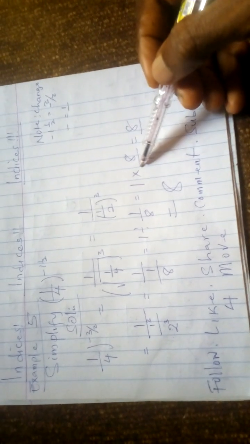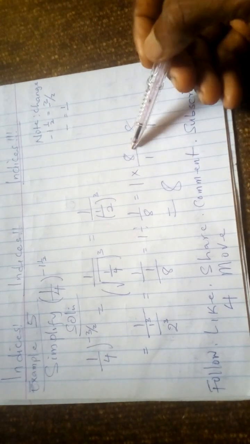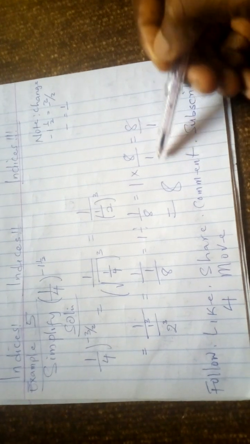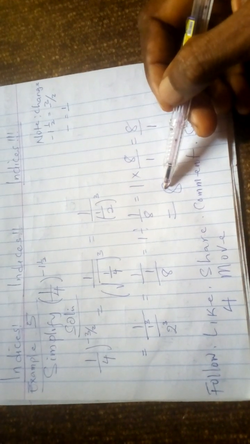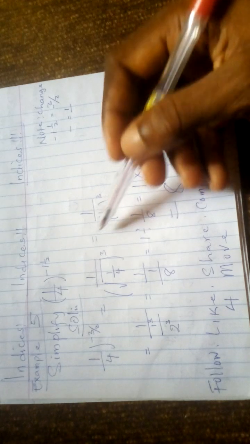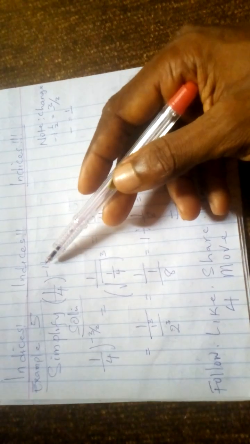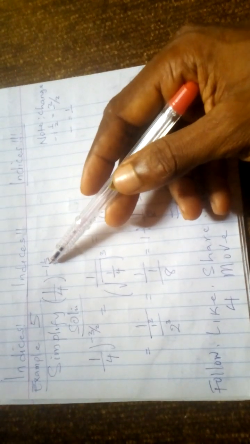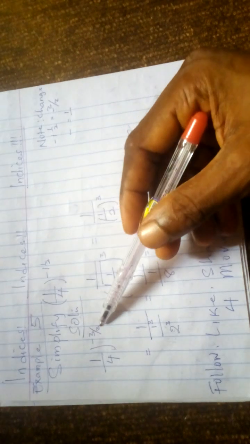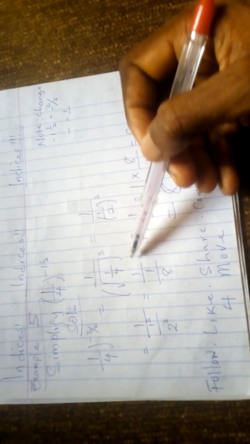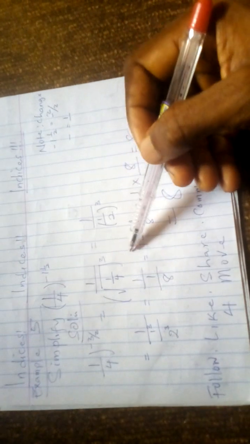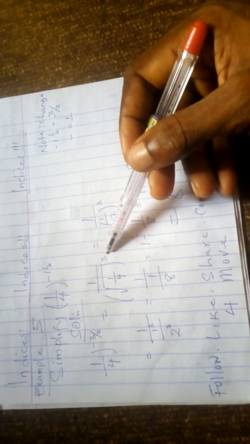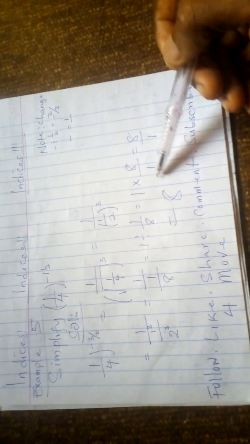Now, this 1 times 8 will give you 8. Divided by 1, that will still give you 8. So take note of what we did here. We changed the mixed fraction to an improper fraction here. And then the next thing we did is to express this fractional index, square root of 4 raised to the power of 3. So that's how you get the answer to that particular problem.